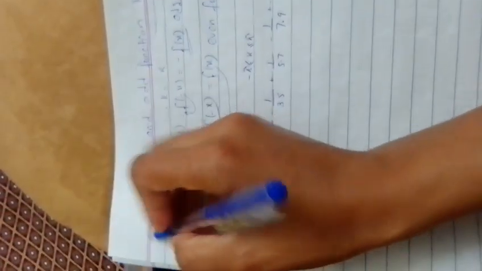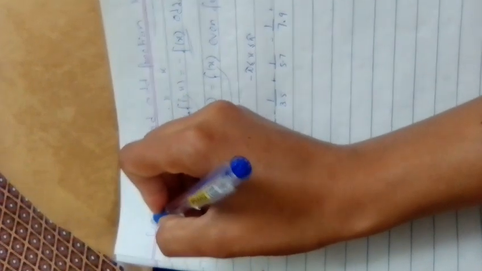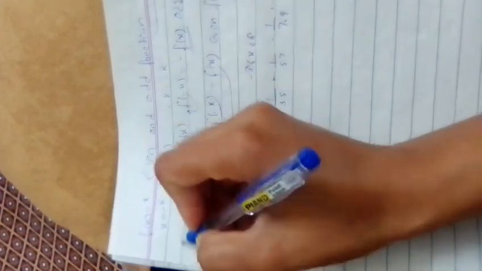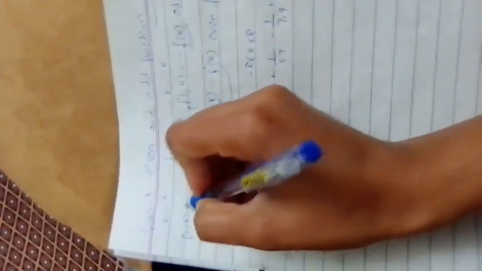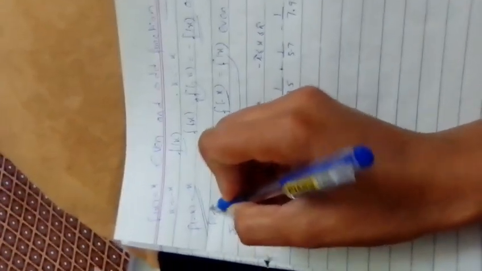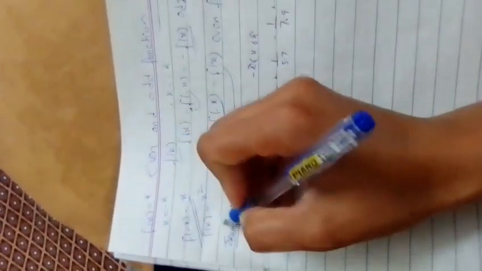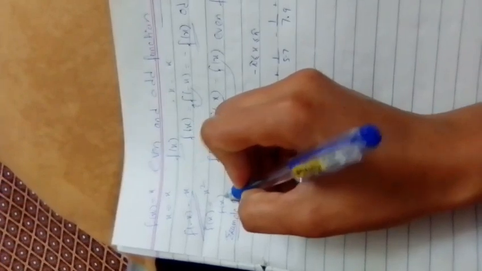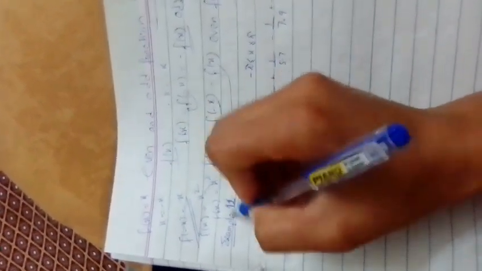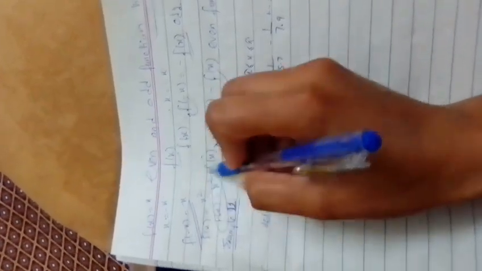For example, if we have a function f of x is equal to x, let's substitute x equal to minus x, then it will be minus x, right? This is an odd function. And if f of x is equal to x square and we substitute x equal to minus x, we get the same positive function. So this will be an even function, right? So let's start from this example.